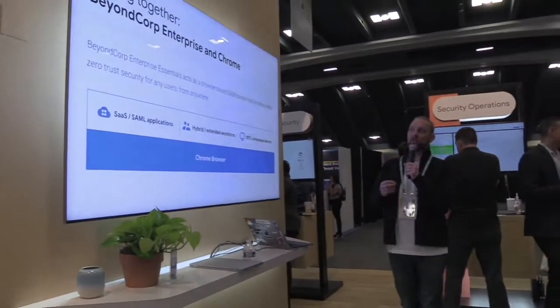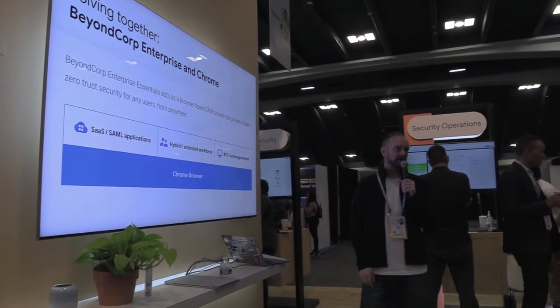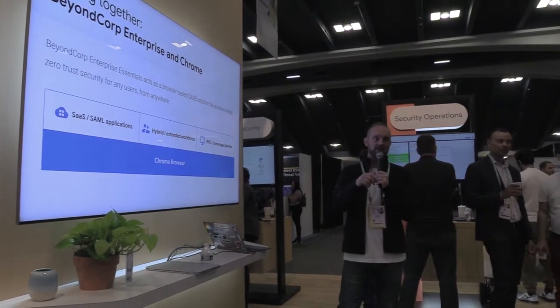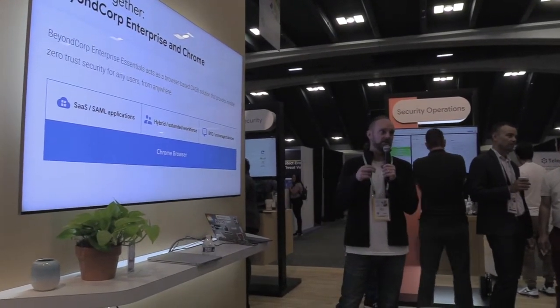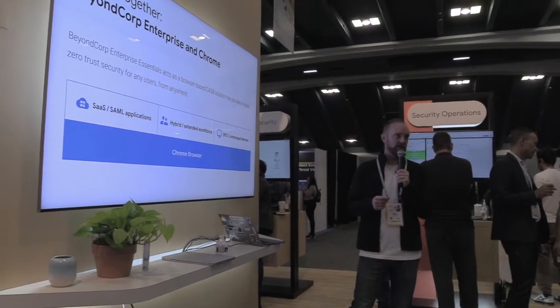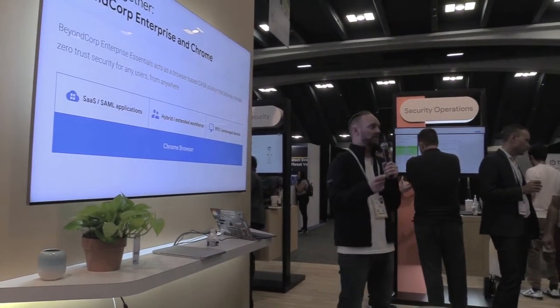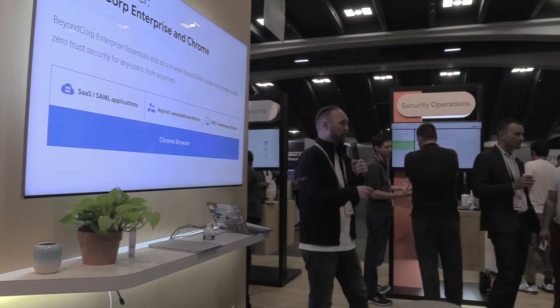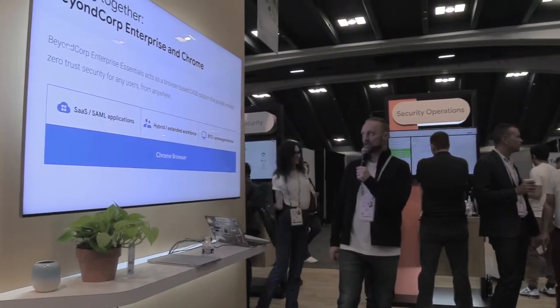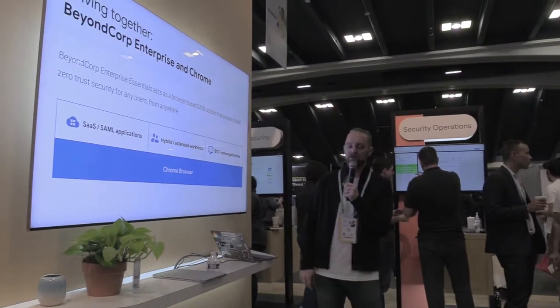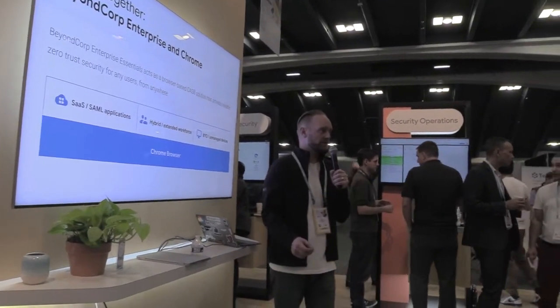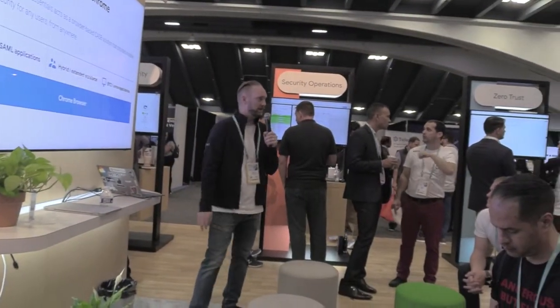So when you enable something like our BeyondCorp context-aware access policies, you're able to then either allow or deny a user access to SaaS applications, right? SAML-enabled applications, a hybrid or extended workforce. So think about partners, right? Employees that are interacting with these application stacks. And you can do this across not just managed corporate browsers, but also BYOD, right? Personal devices that you want to enact controls on.